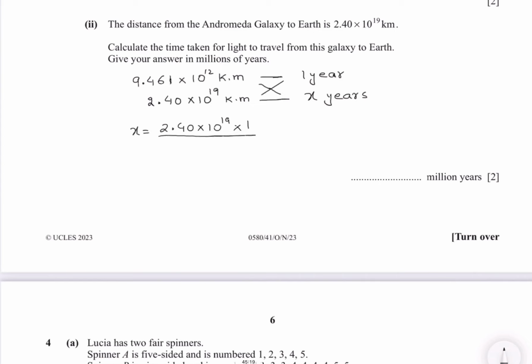So x equals this much value, and we have to give the answer in millions of years.